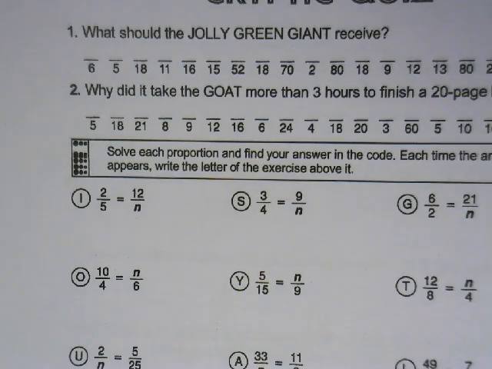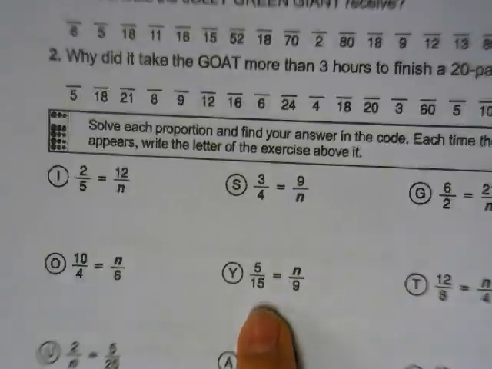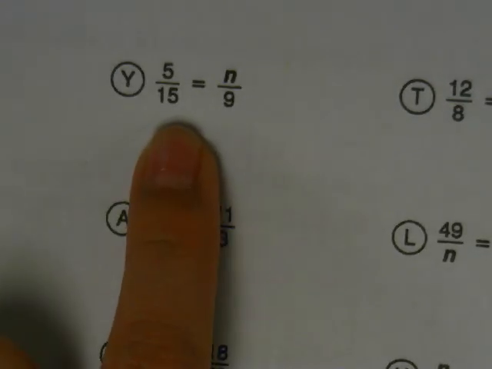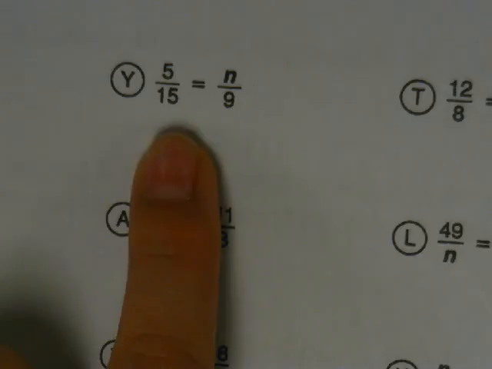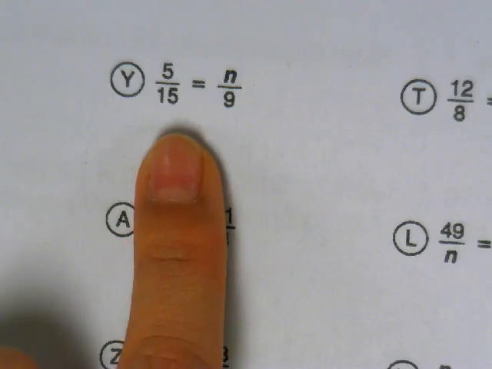Okay, look at y, Kyle. This one. How would you do y? Do you divide by 5? Yeah, 15 divided by 5. What do you mean? You divide 15 divided by 9? You flip it.